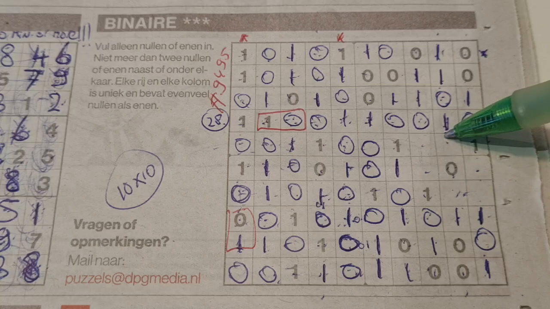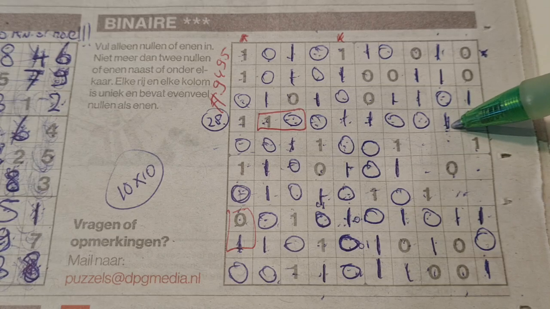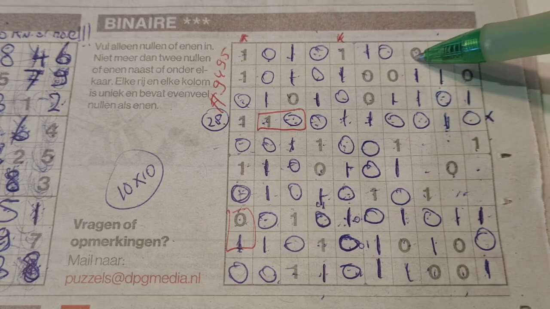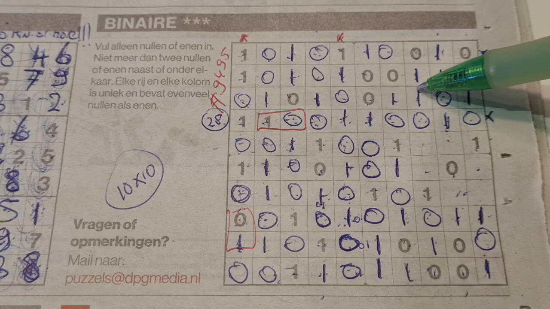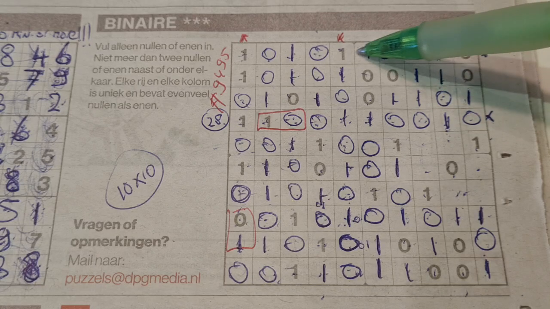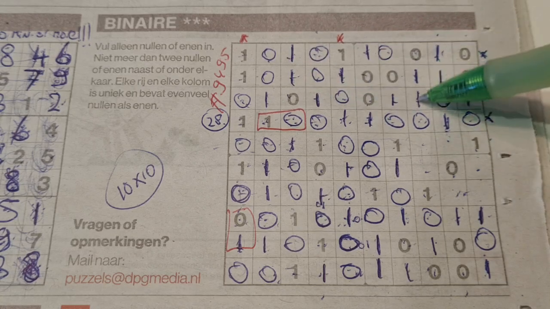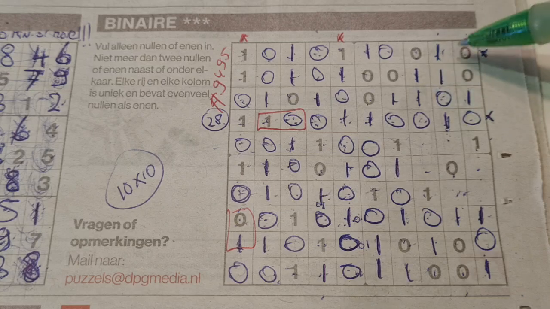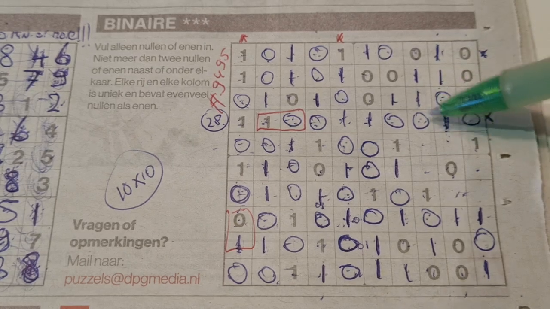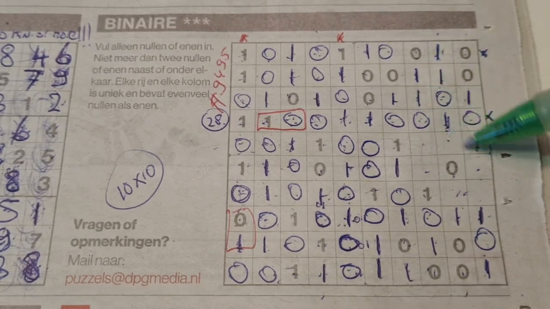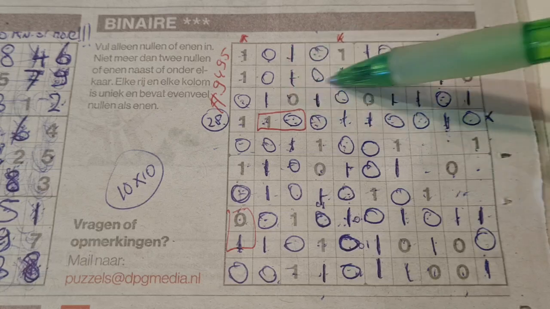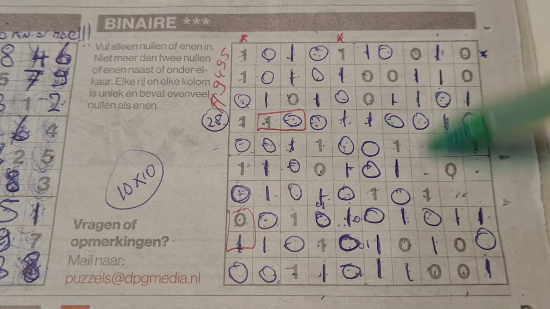No. It's not the same. How about here then? 11. We have no double ones here. Well, overlooked. This column I cannot complete.